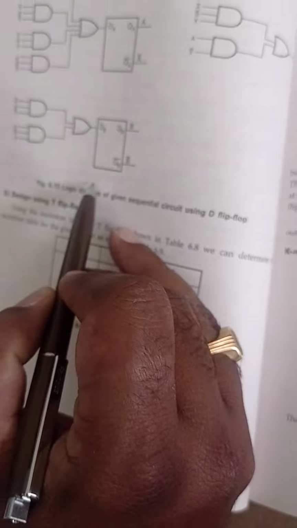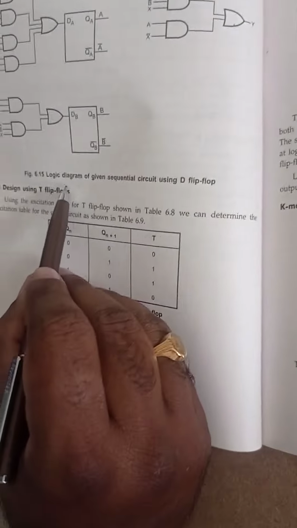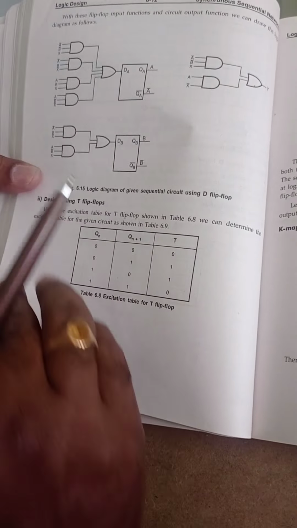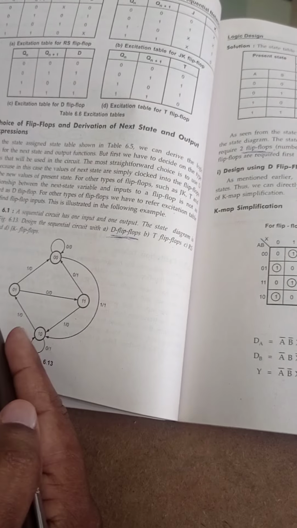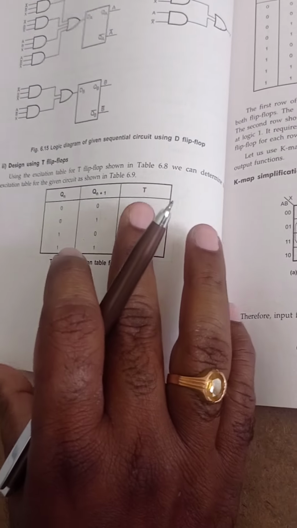From the expression, the input DA, we have this according to this expression. DA inputs, DB inputs, the output. This is the logic diagram for the given sequential circuit using D flip-flop. This is how we can obtain the sequential circuit when they are given the state diagram. How can we obtain the synchronous sequential circuit?